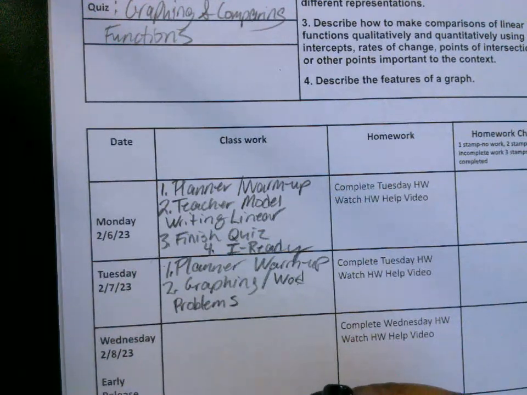I want to say art project, but art picture. That's what I meant to say. So we'll do the art picture towards the end of class.